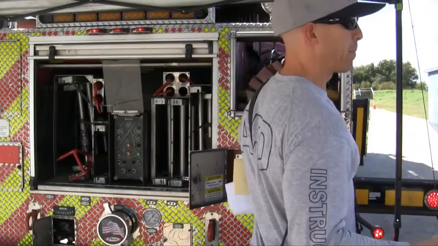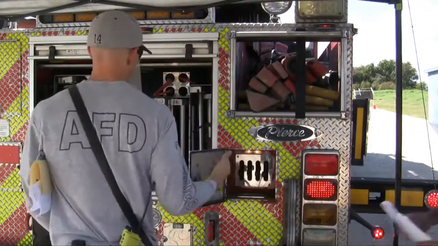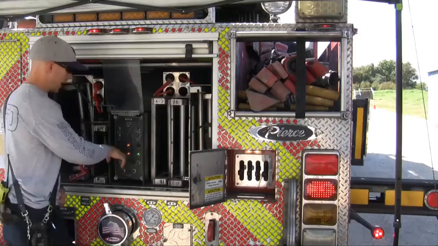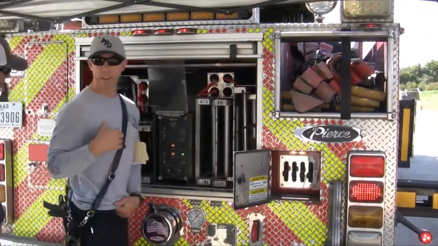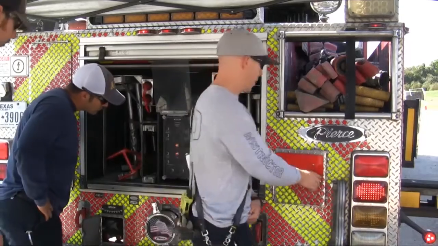And take me out of aerial PTO. You guys come over here and take a look at this lamp. That'll be a dead giveaway, but also listen up and listen to the difference between when it's in aerial PTO and when it's not.